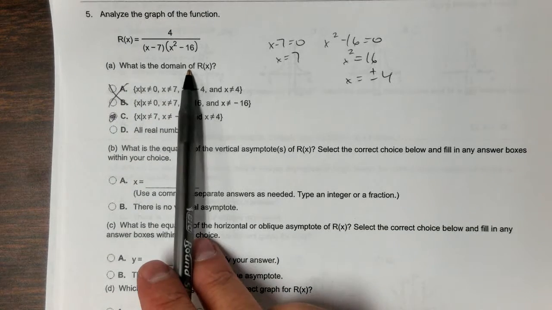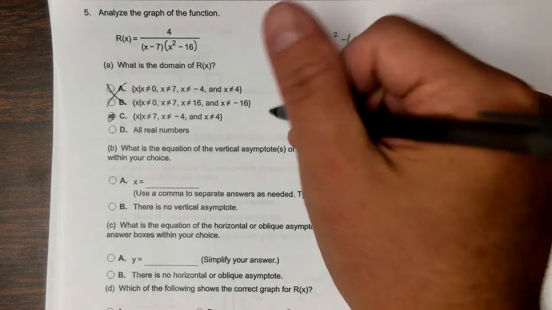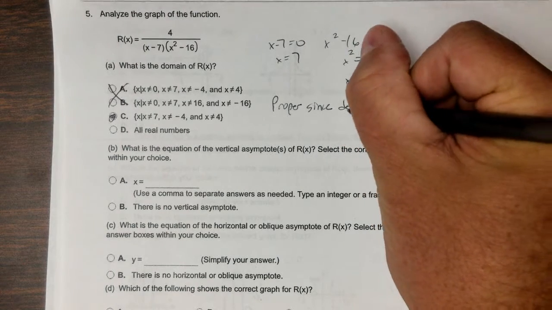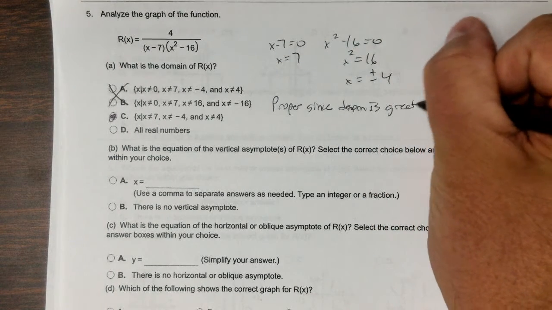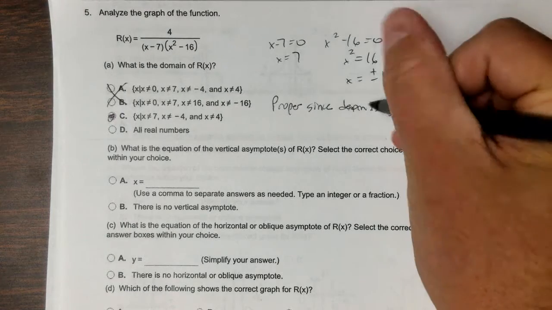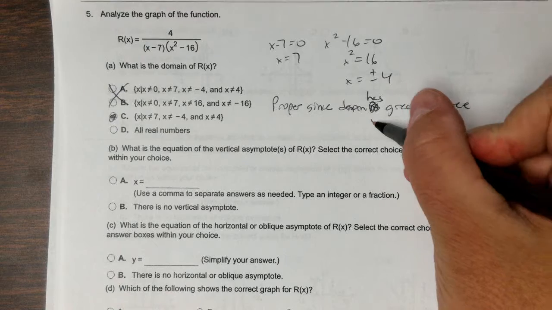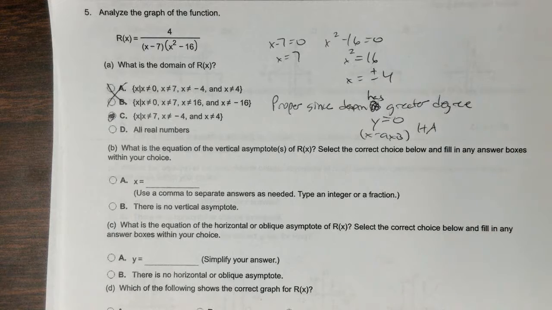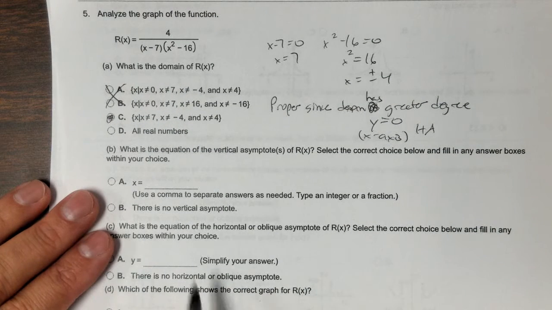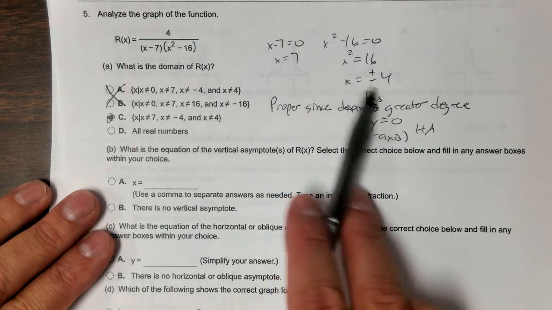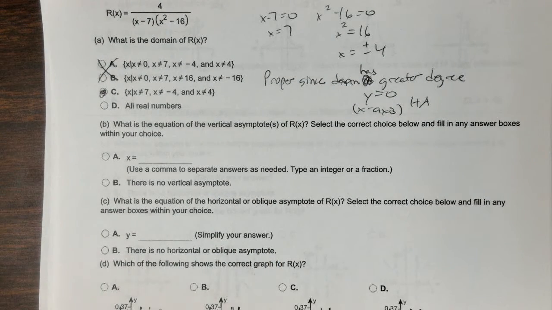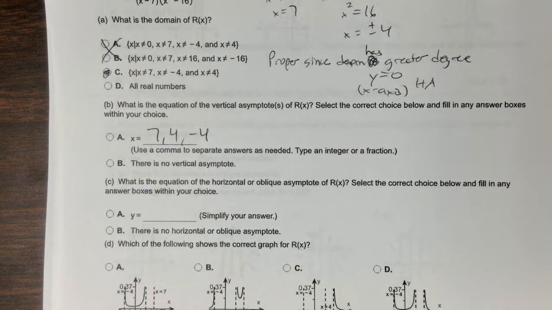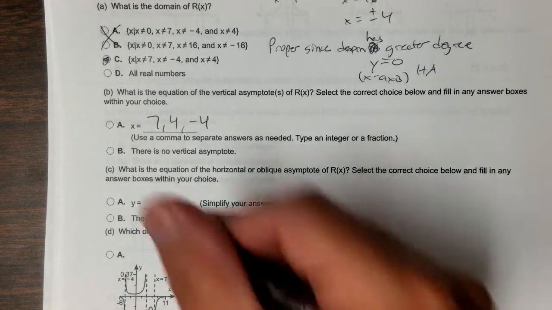By the way, this would be an example of one that's proper since the denominator has a greater degree. So that means it's y equals 0, which is the same as the x-axis for your horizontal asymptote. This part is about the vertical asymptotes, so it's going to be all of those basically. So it's 7, 4, negative 4. And the horizontal would be at y equals 0.